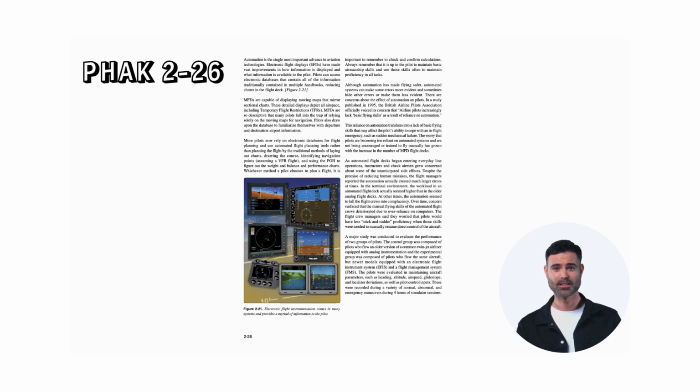In a study published in 1995, the British Airline Pilots Association officially voiced its concern that airline pilots increasingly lack basic flying skills as a result of reliance on automation. This reliance on automation translates into a lack of basic flying skills that may affect the pilot's ability to cope with an in-flight emergency, such as sudden mechanical failure. The worry that pilots are becoming too reliant on automated systems and are not being encouraged or trained to fly manually has grown with the increase in the number of MFD flight decks.